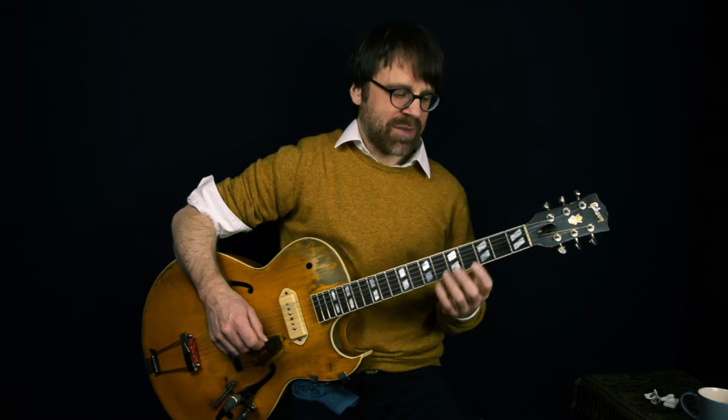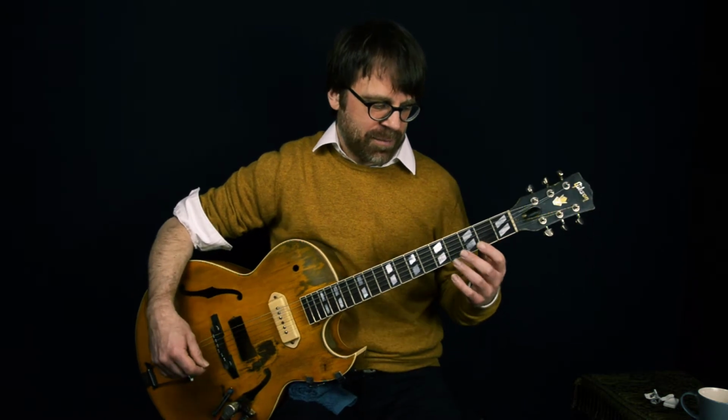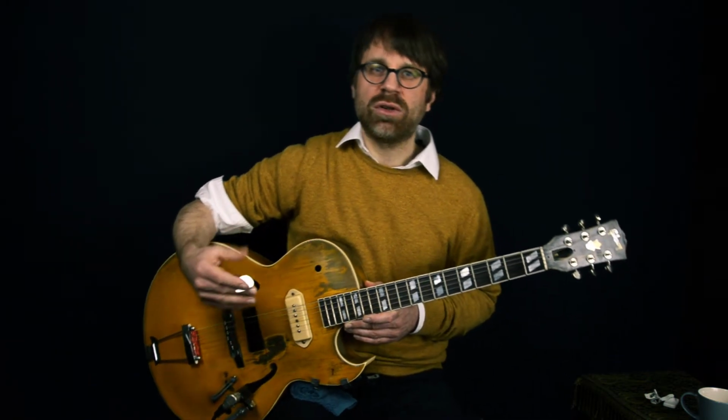So there's just a small area which can be really in focus, and this also helps the practice and to learn these areas as visual shapes and not separate notes.